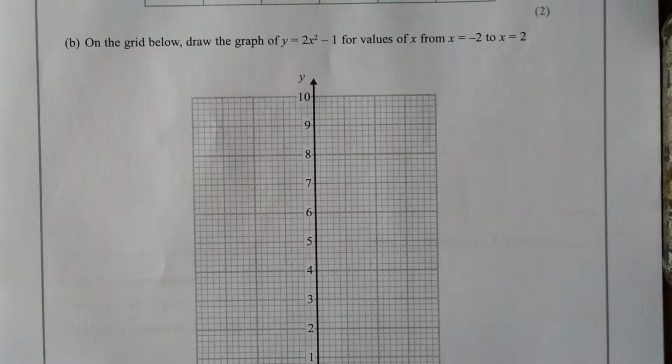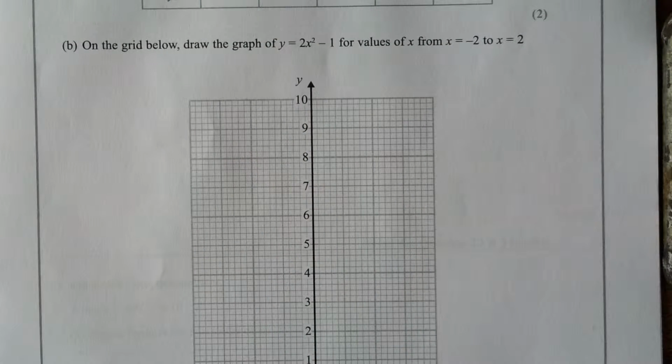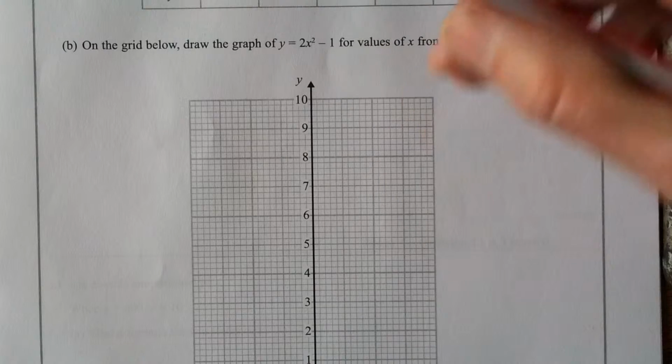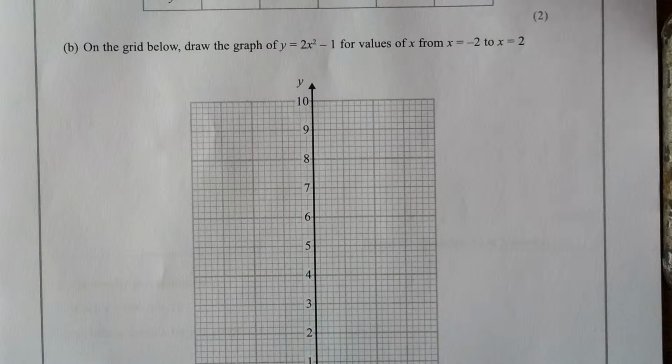Okay, question 11 is all about graphs and completing the table and drawing the graph and then solving it for part C. Okay, let's have a look at each part separately. Complete the table of values for y equals 2x squared minus 1. So I'll start with the easy one first. We might need to use a calculator on, but probably not.